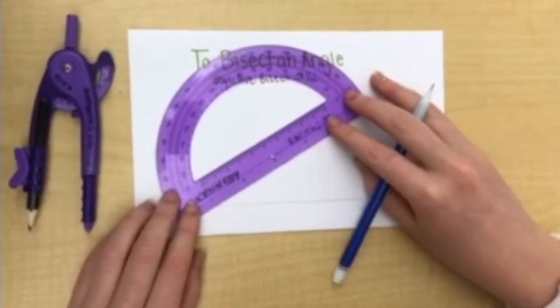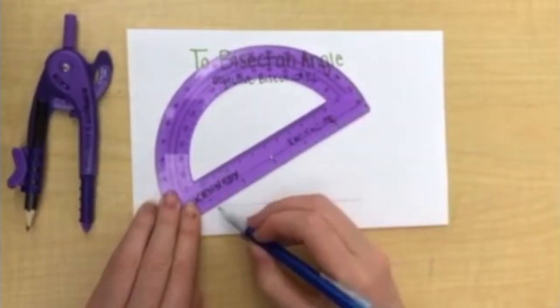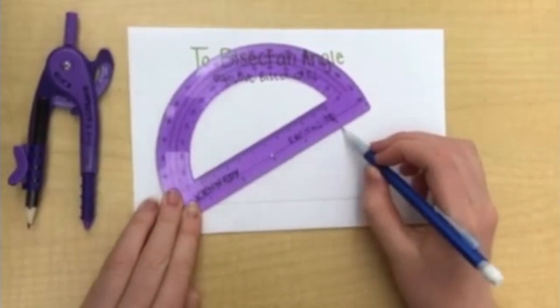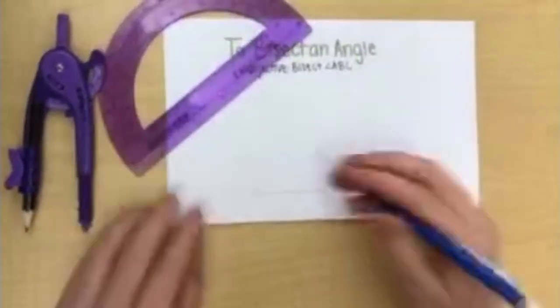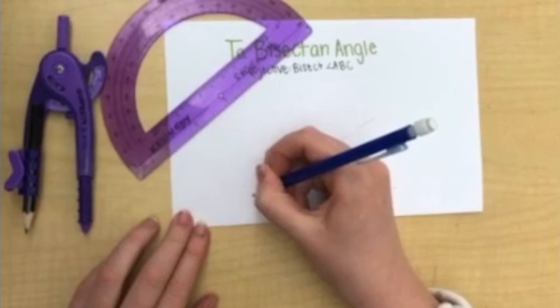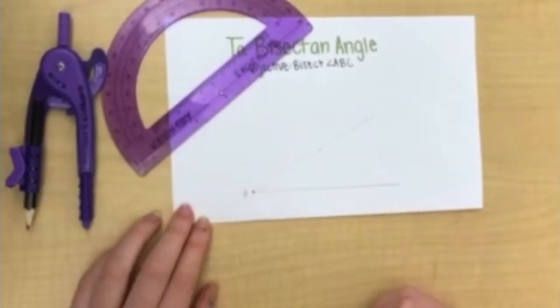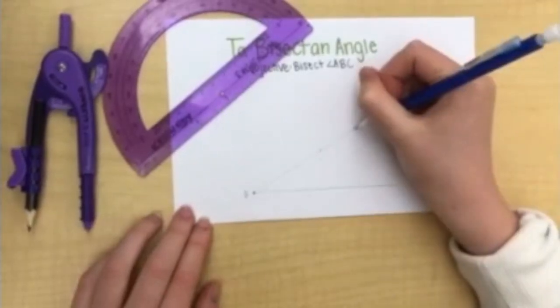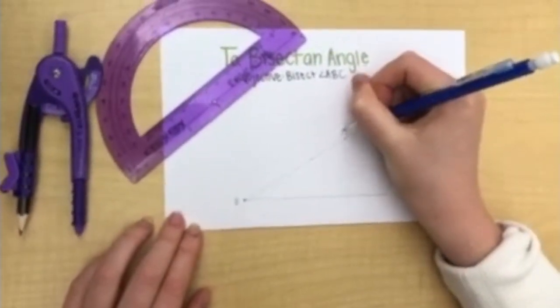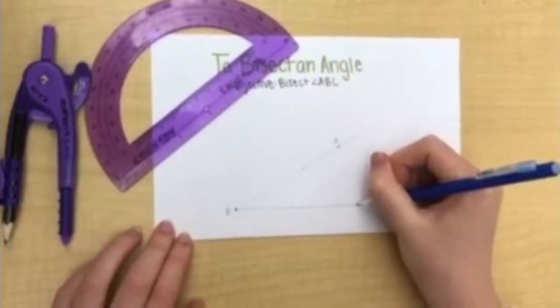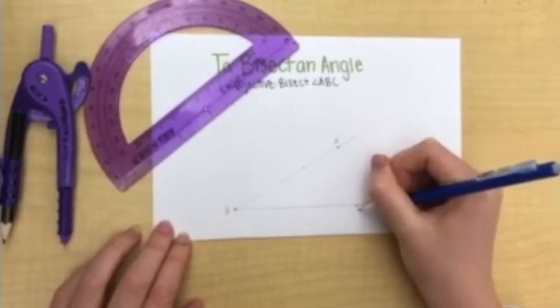Once I've aligned my protractor to be 30 degrees, I draw the second line of my angle. Next, I label my points. The vertex of my angle is labeled B, the line above that is labeled A, and the baseline I label C.